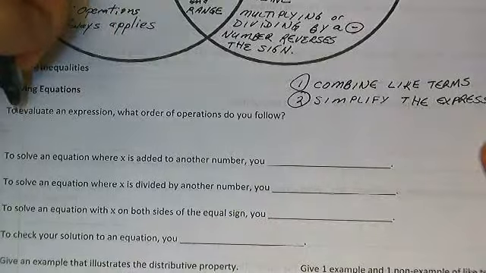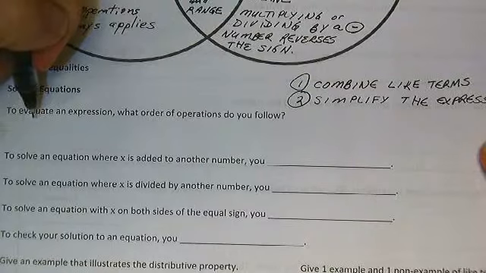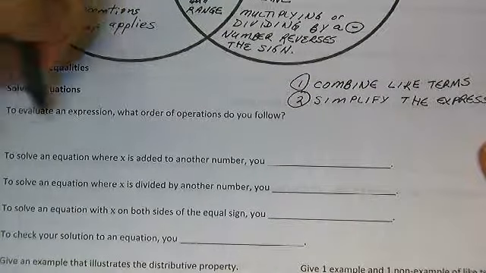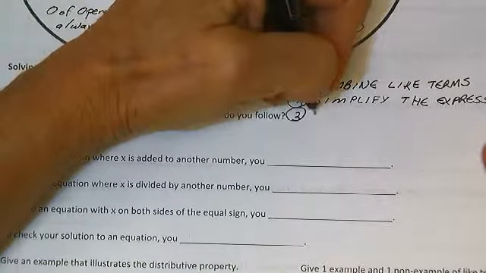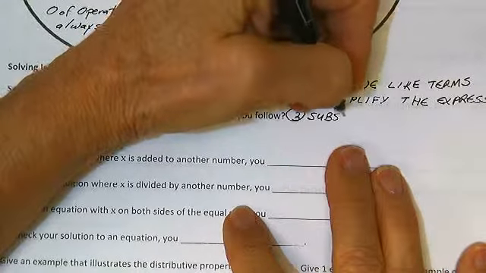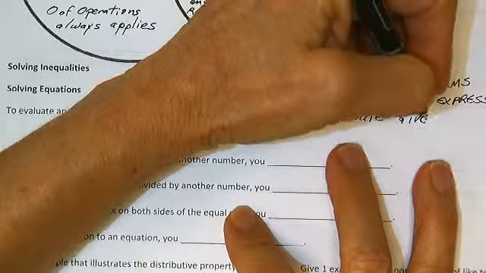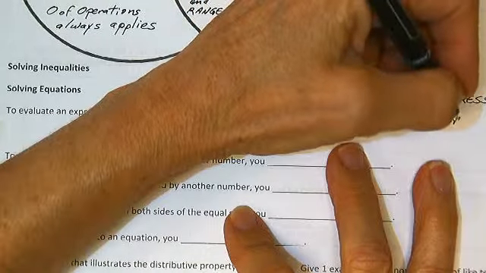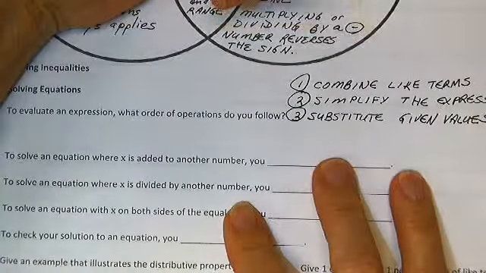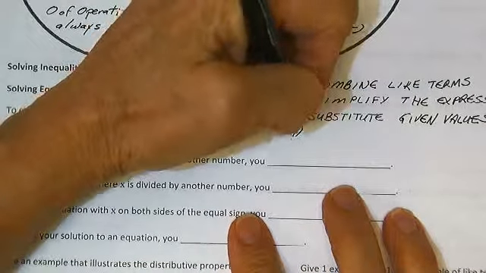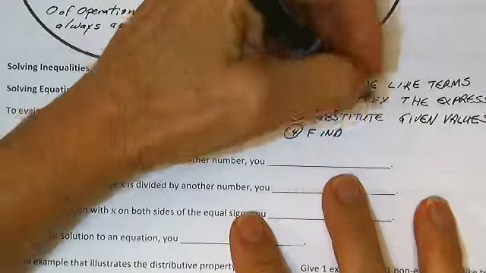When they say evaluate an expression, they are giving us the information that someone is telling us some values to use. So third, we will substitute the given values. And finally, we will find the simplest answer.